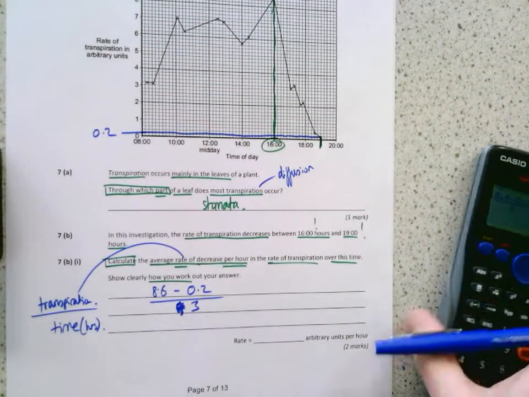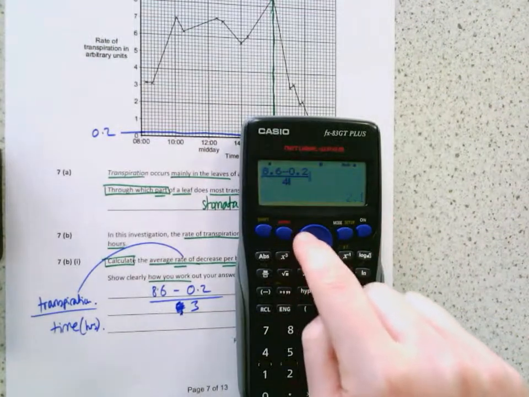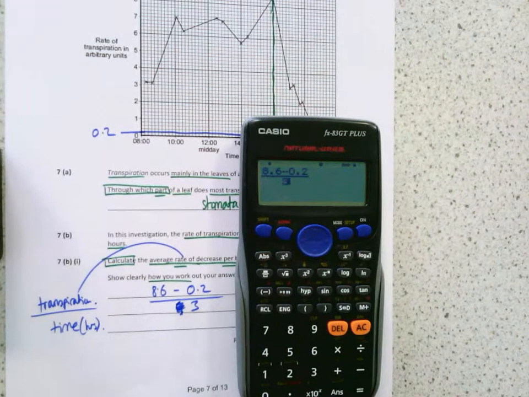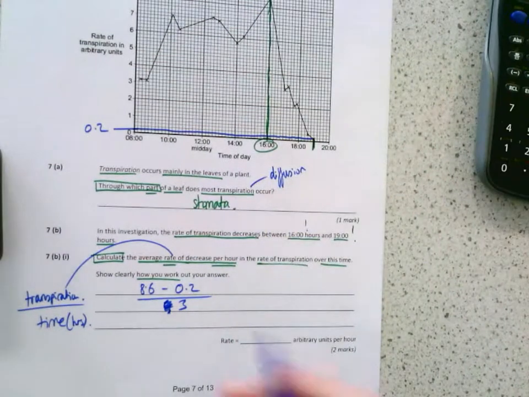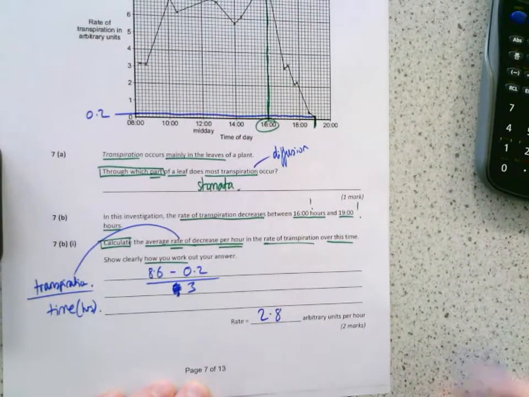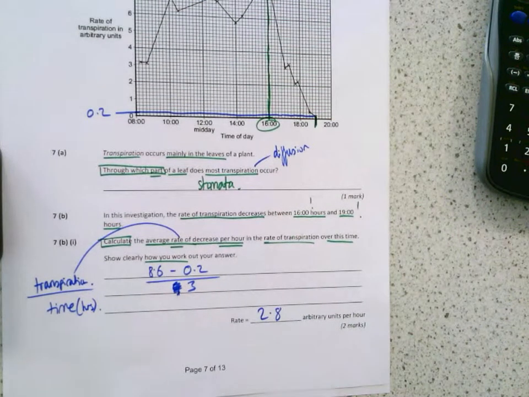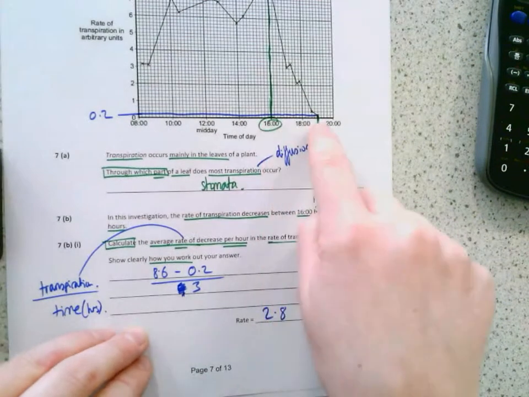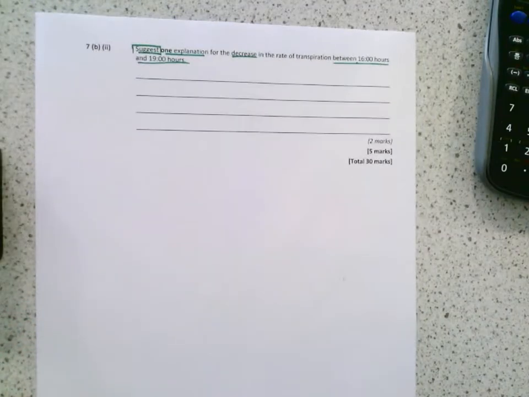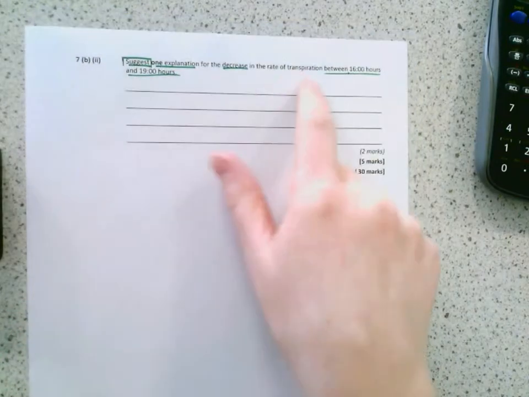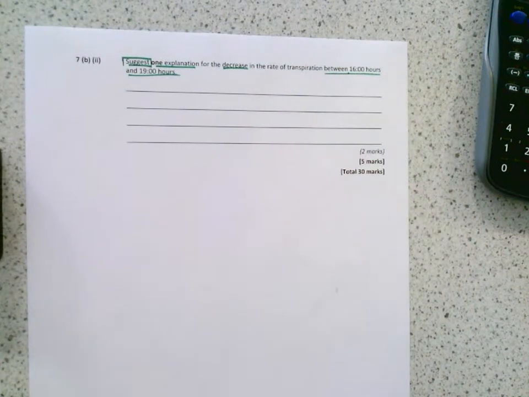Very good, Miss Clear. Right, redo it. Absolutely fine. 8.6, take away 0.2, divide by 3, gives you 2.8. That's better. 2.8 arbitrary units per hour. Please don't make silly mistakes like I do, or if you do, make sure you check your work properly. Between 4 and 7 o'clock is 3 hours. Divided by 3.